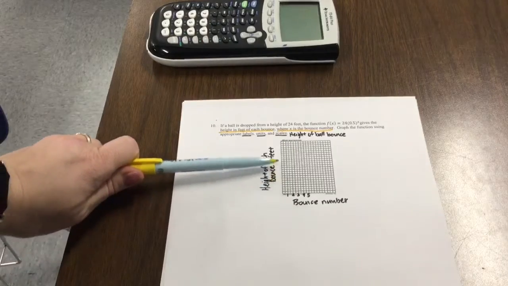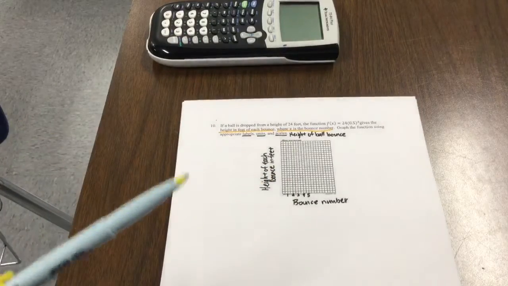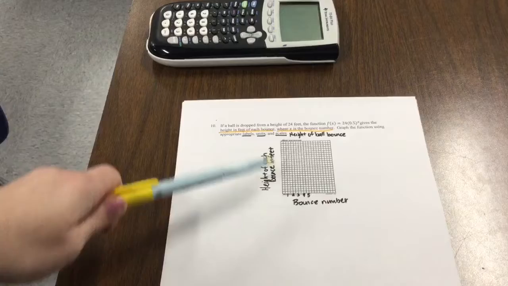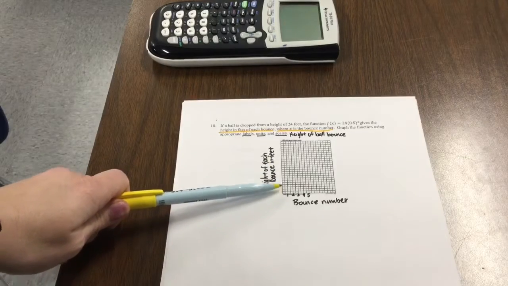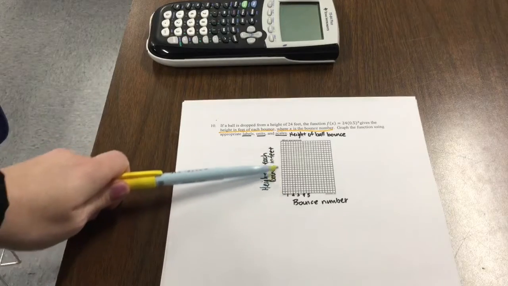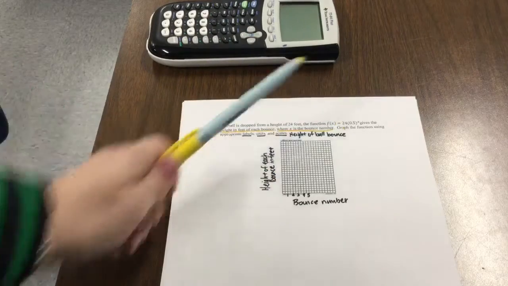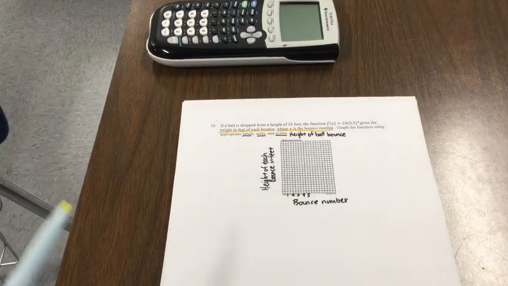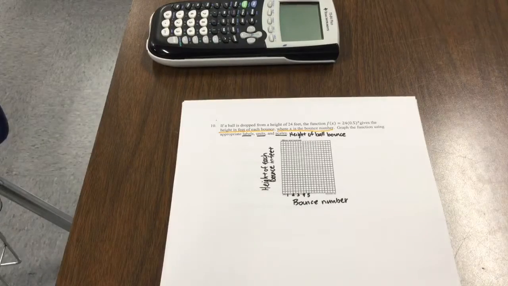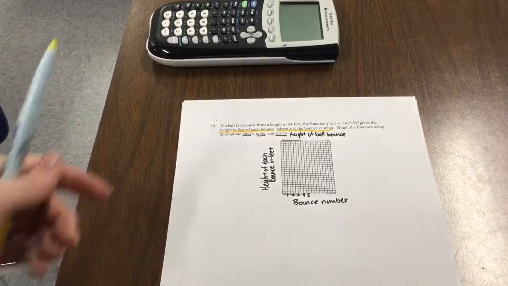And if you count all of these lines, it reaches higher than 24. So I can actually count by ones on the y-axis because I have enough lines to get to that initial height of 24. I'm not going to number every one because I don't have space, but I'm going to number every 10.